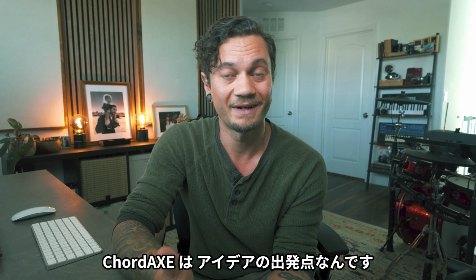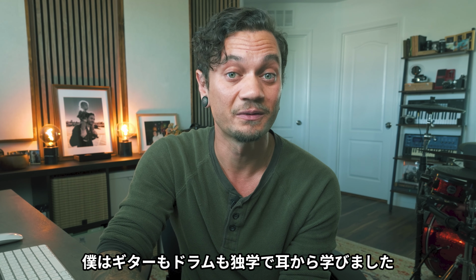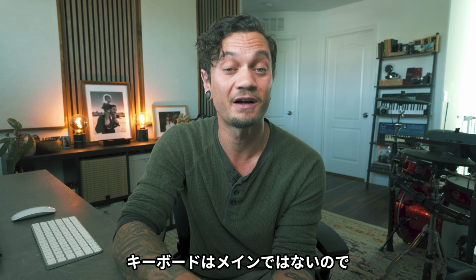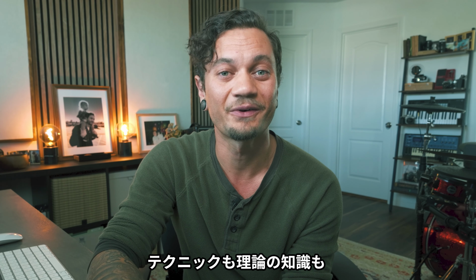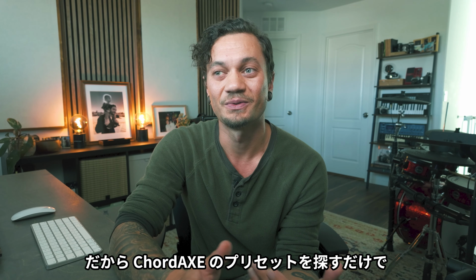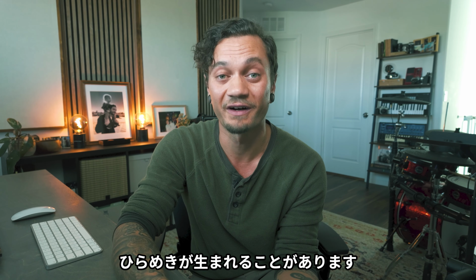For me, I like to use ChordAXE as an idea starter. I'm a self-taught guitar player and drummer who learned by ear, and keyboard is far from my primary instrument, which means I don't have the chops or the theory knowledge to really navigate it. So sometimes exploring the presets in ChordAXE can help me find an inspirational starting point.